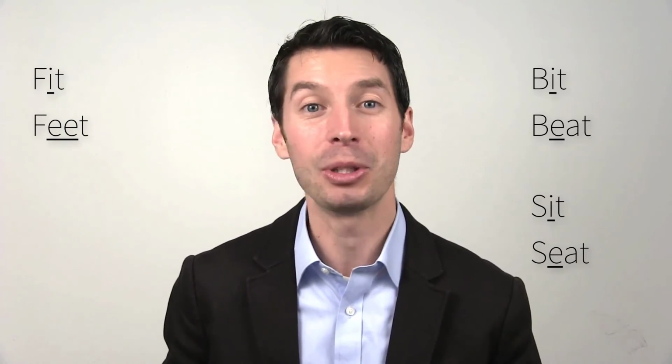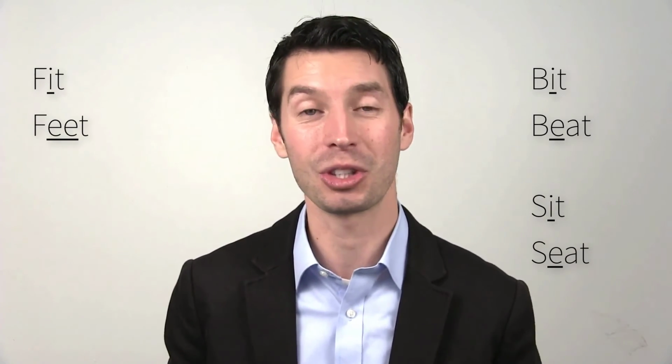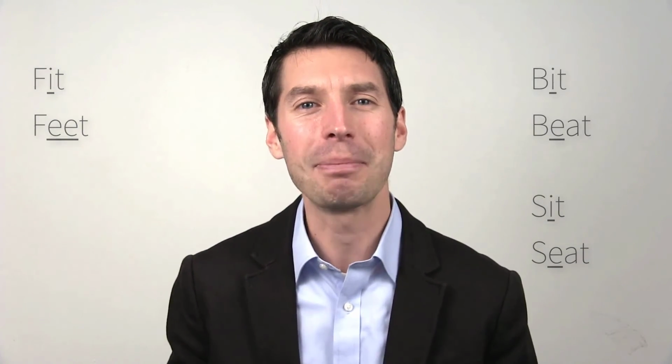Some other examples: bit, beat, sit, seat. Okay, so now you have 3 examples of minimal pairs, and you can practice this on your own. But you can also make as many minimal pairs as you want and practice different versions for yourself. Go ahead and make a list of short I words. Compare it to the long I, which is pronounced I. So there's I and I.